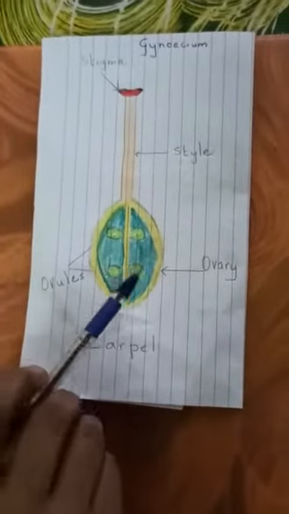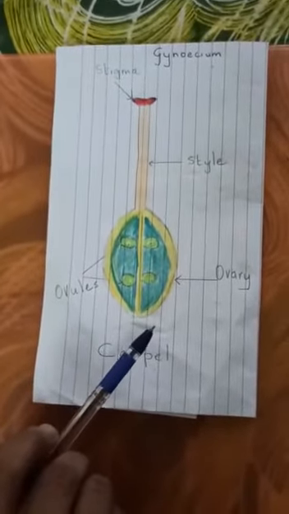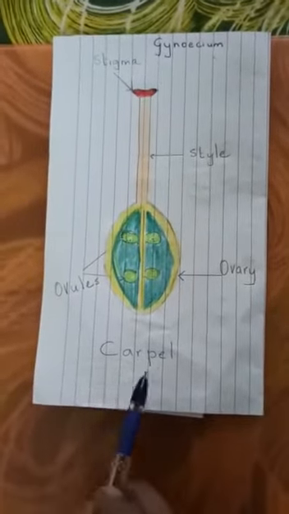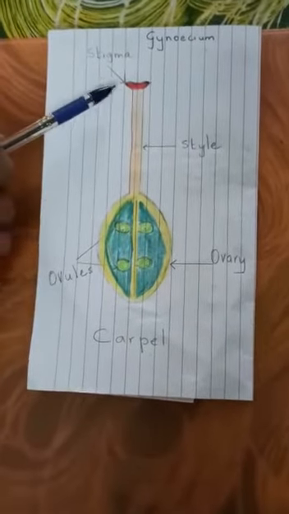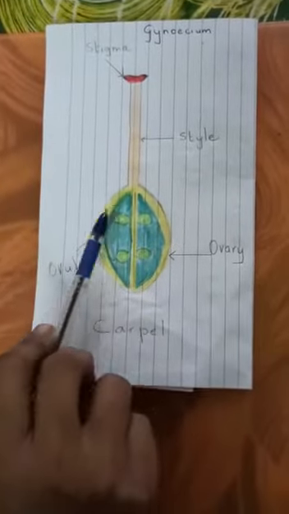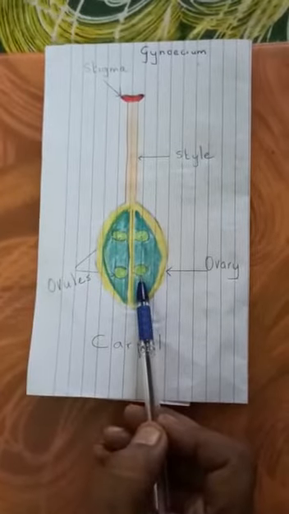A little while back, we discussed the structure of the gynecium. The unit of the gynecium is called a carpel. It is made up of the stigma, the style and the ovary. And inside the ovary, there are ovules.